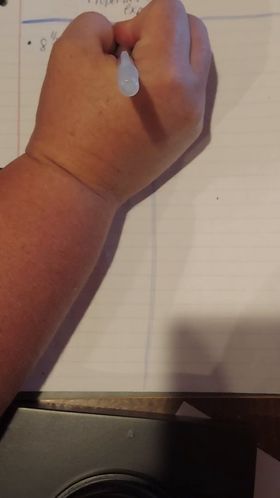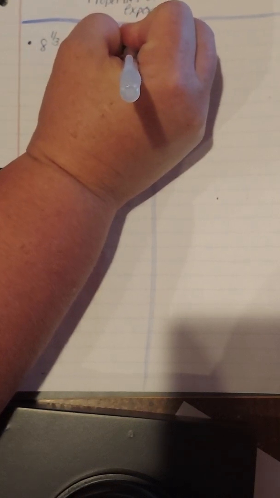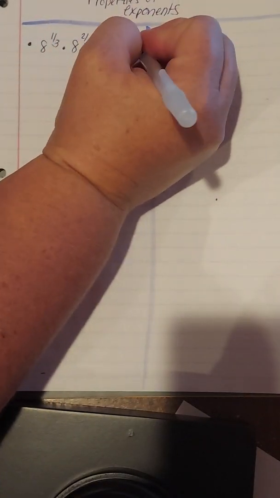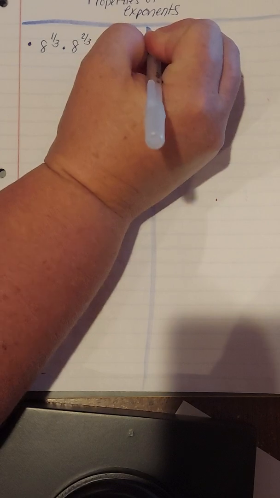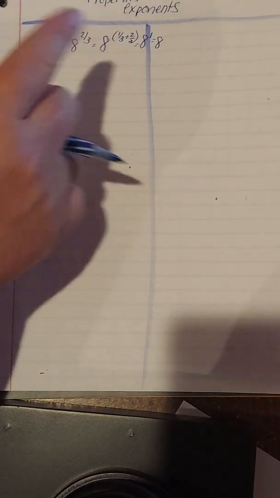That's right, I'm supposed to go ahead and add these. So what is 1/3 plus 2/3? Well, that's easy. You would tell me that's 3/3, or 8 to the first power, which is 8. Now see, I drew a line and I already went over it. Okay? No big thing. You add the exponents.